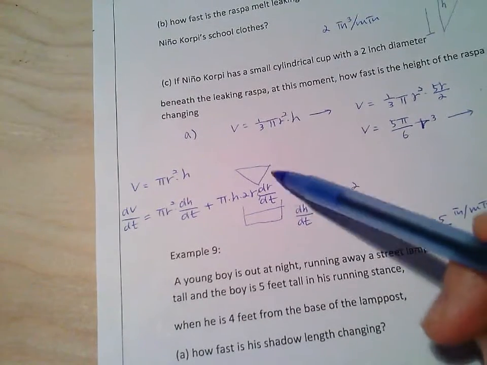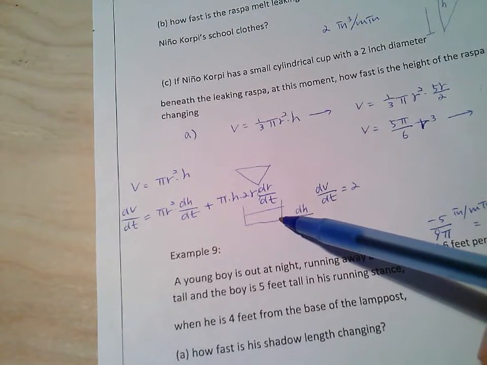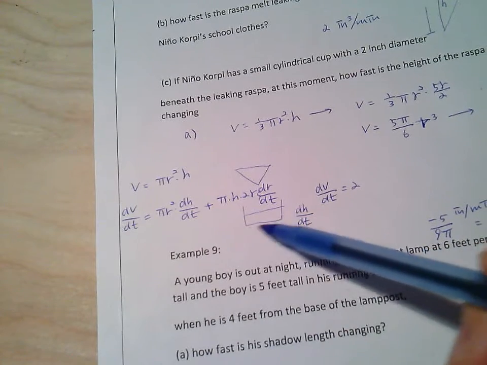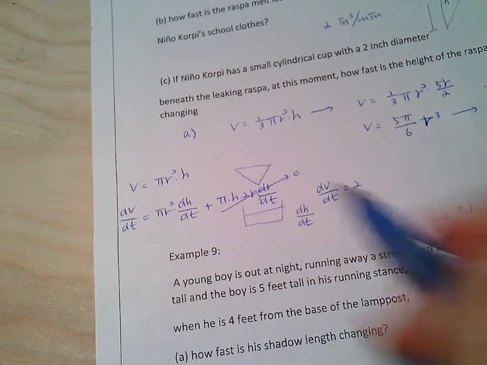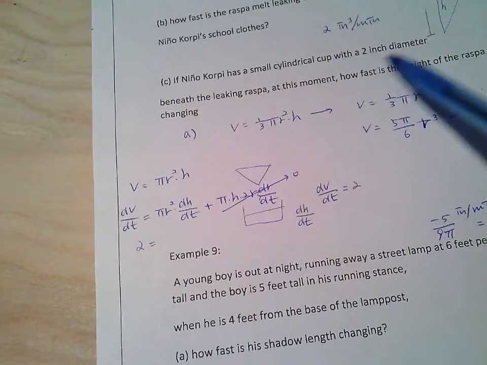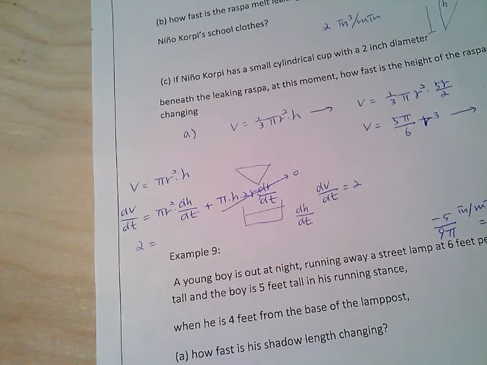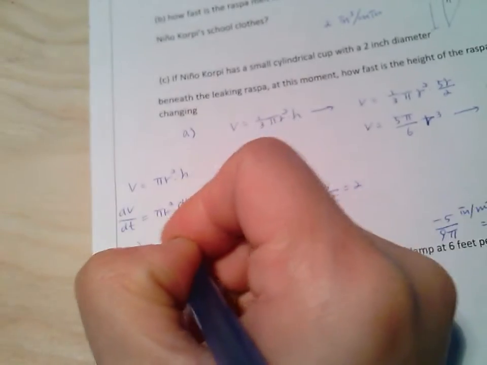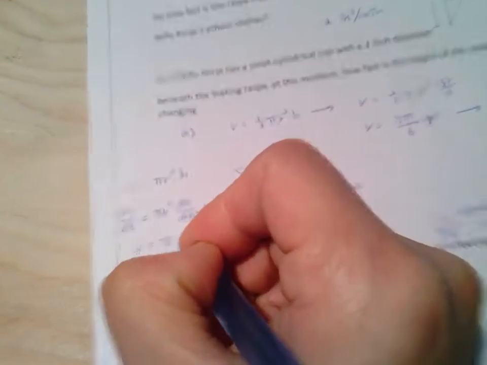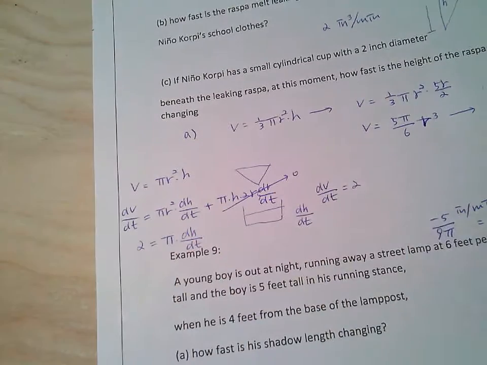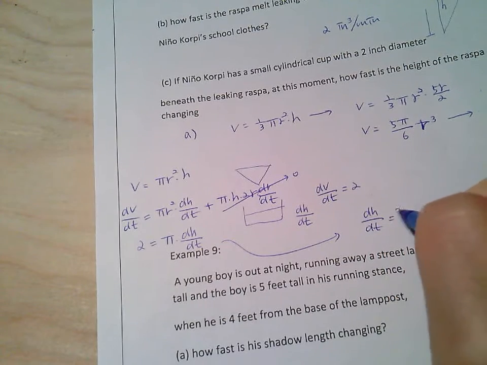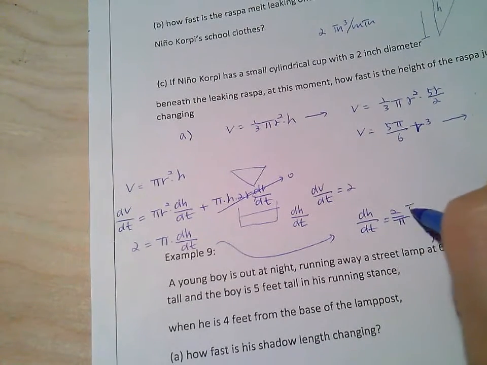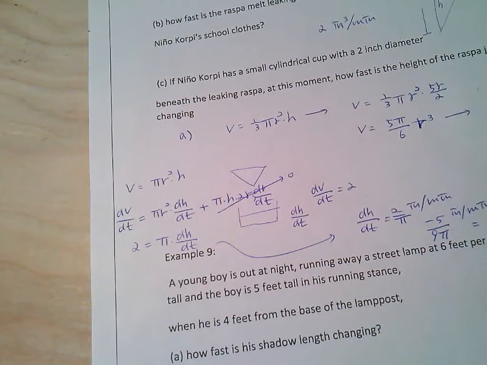But dr over dt is 0 because the radius stays the same, so this one is gone. Plug in 2 for dV over dt. The diameter is 2 inches, so the radius is 1. So pi times dH over dt, and from there we get dH over dt, which is 2 over pi inches per minute.